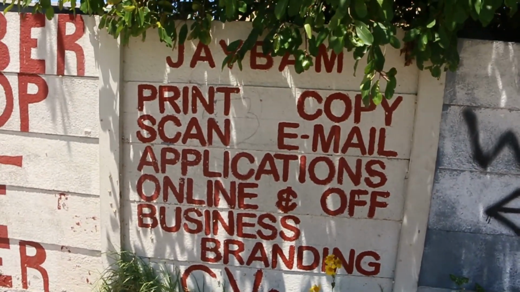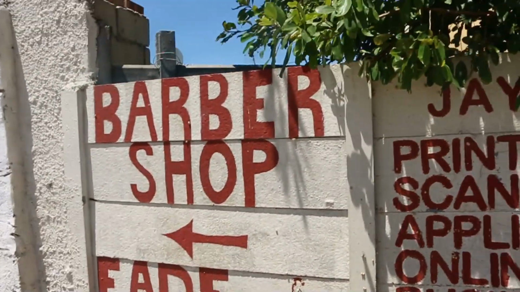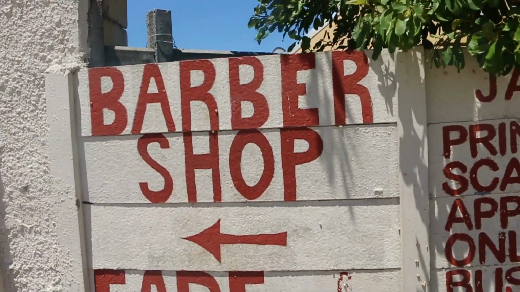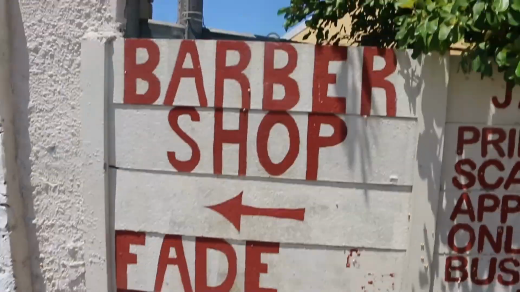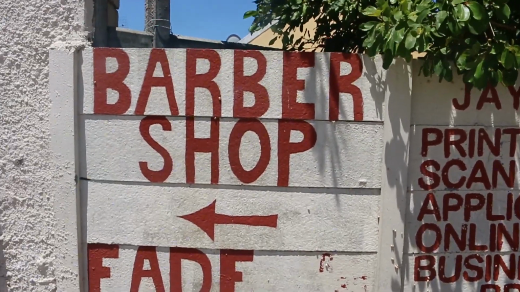There's some of the services I offer. I used to have a barber shop here. I have a space there, but things didn't work out so well. So currently I don't have a barber, right? But I do have a space.